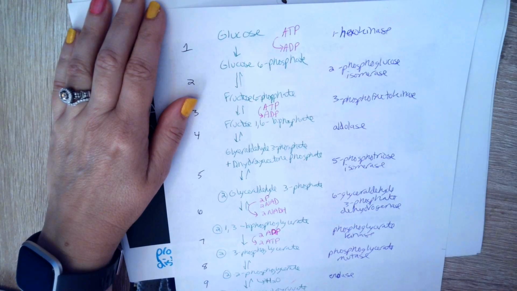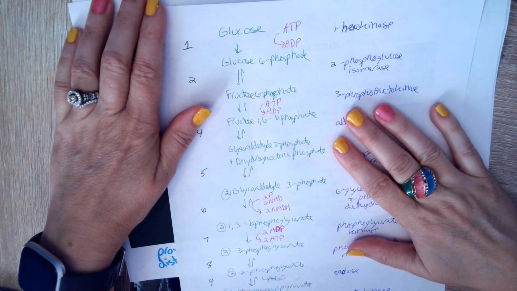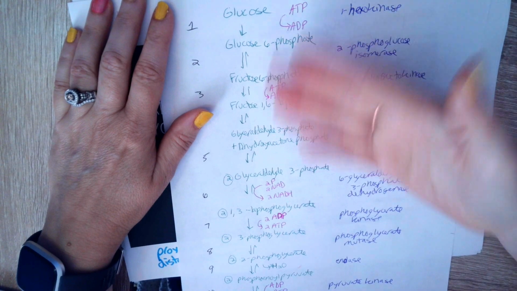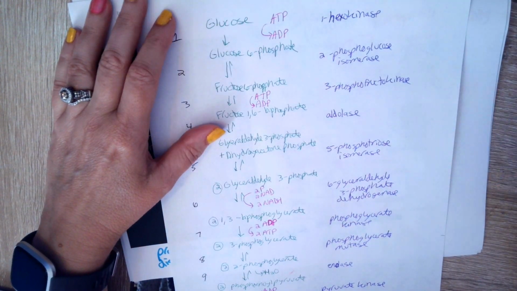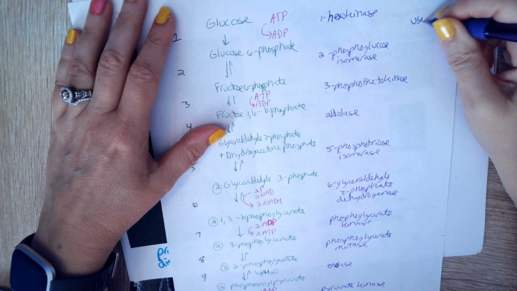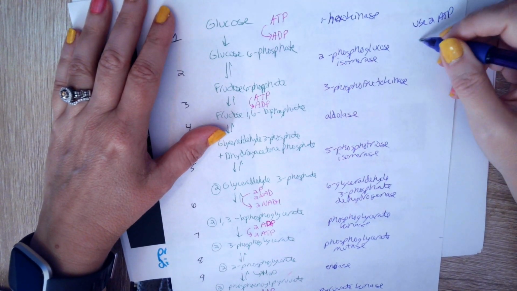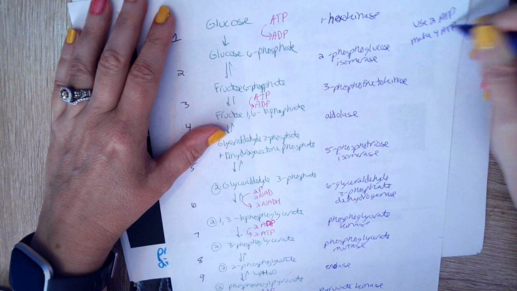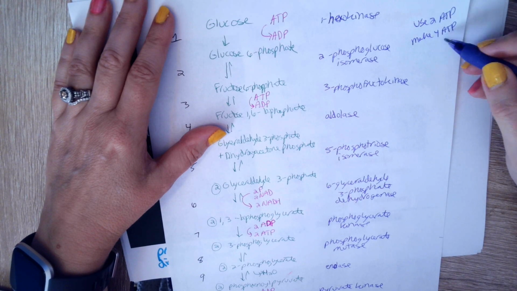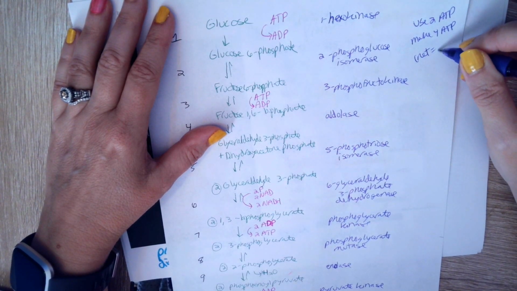We've used 2 ATP, but we're going to get a net of 2 ATP out of this, so we're going to end up making 4 more ATP, if it makes sense. So if you use 2 ATP and then you make 4 ATP total, it took you 2 ATP to make 4, so your net is 2 ATP.